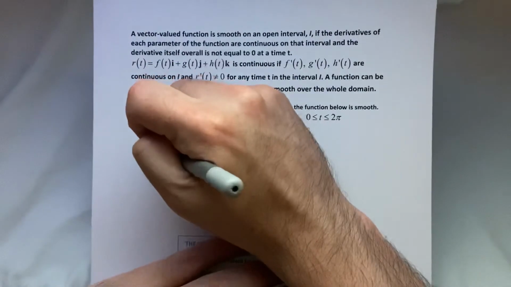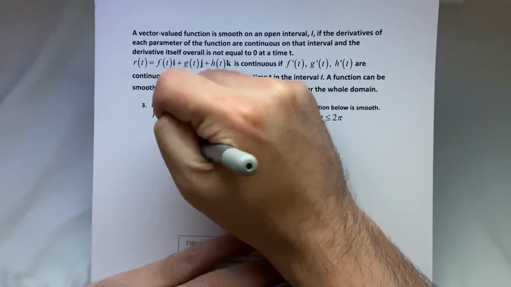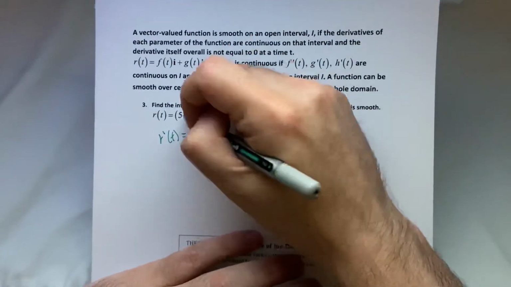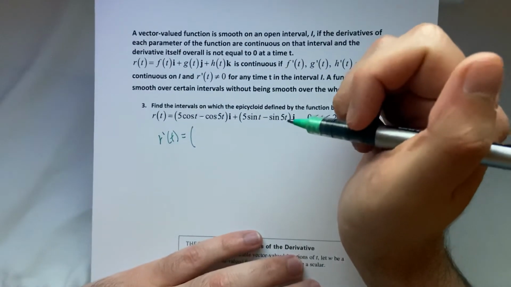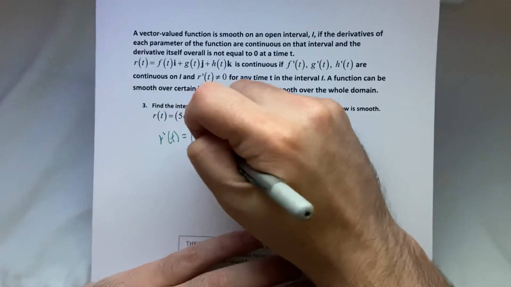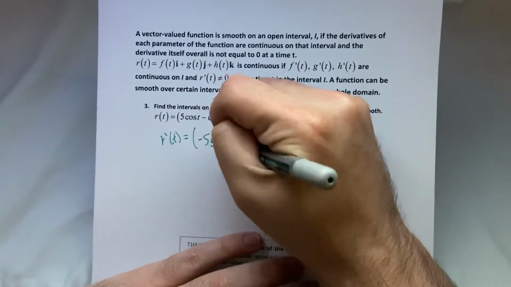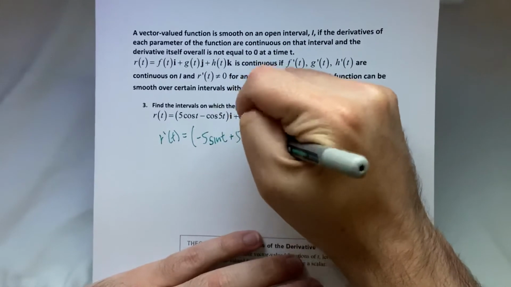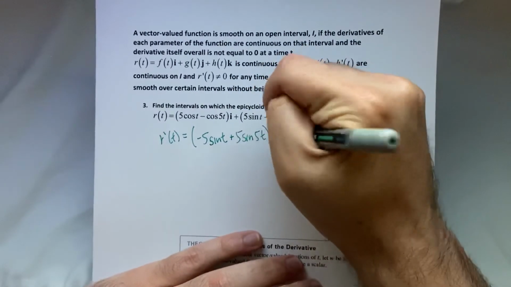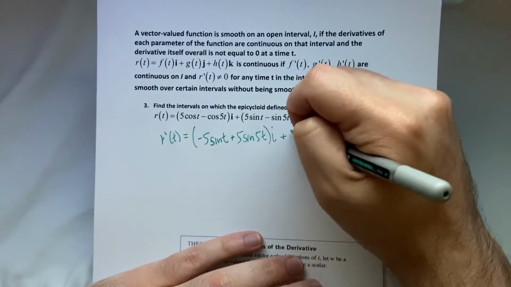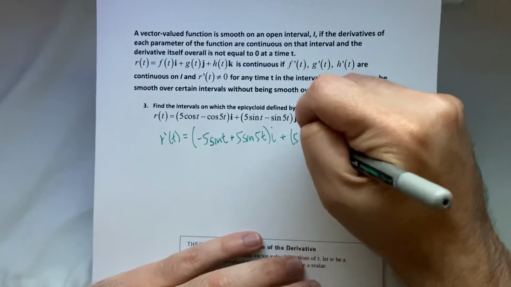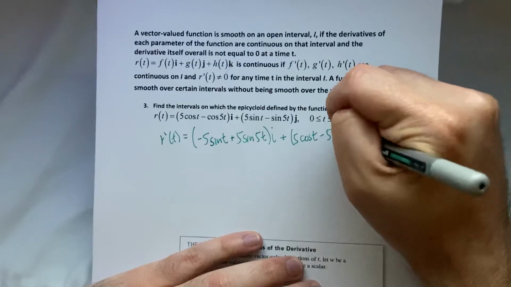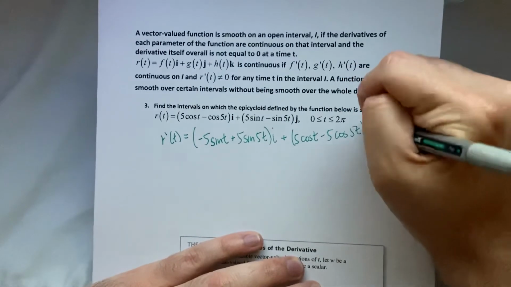Let's talk about the derivative. Derivative of 5 cosine t minus cosine 5t should be negative 5 sine t plus 5 sine of 5t by chain rule. Then the derivative of the second part, 5 sine t minus sine 5t, in the j component.